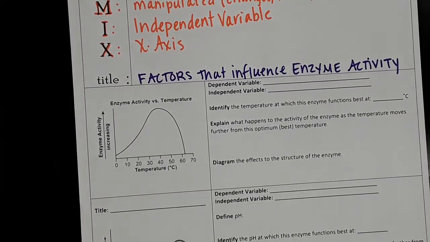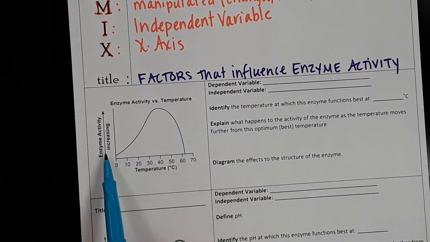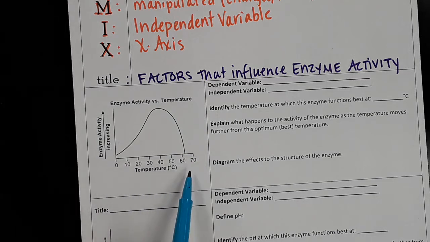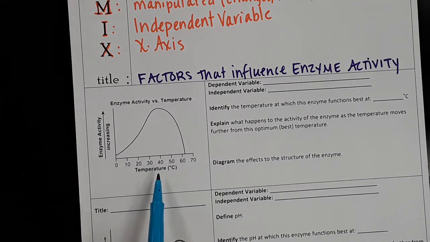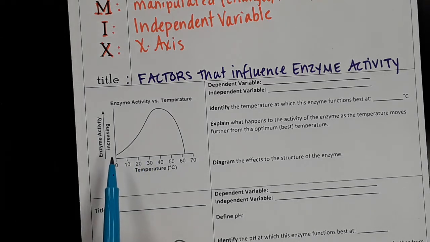So if I look at the labels, I can see that there is a title, and the title is enzyme activity versus temperature. My y-axis says that enzyme activity is increasing as I go up, and across the bottom I have temperature. Temperature is often something that's changed in an experiment, and we want to see how something responds to the change in temperature. So the independent variable is the temperature, and I can right off the bat see that my dependent variable is how it's going to impact enzyme activity.